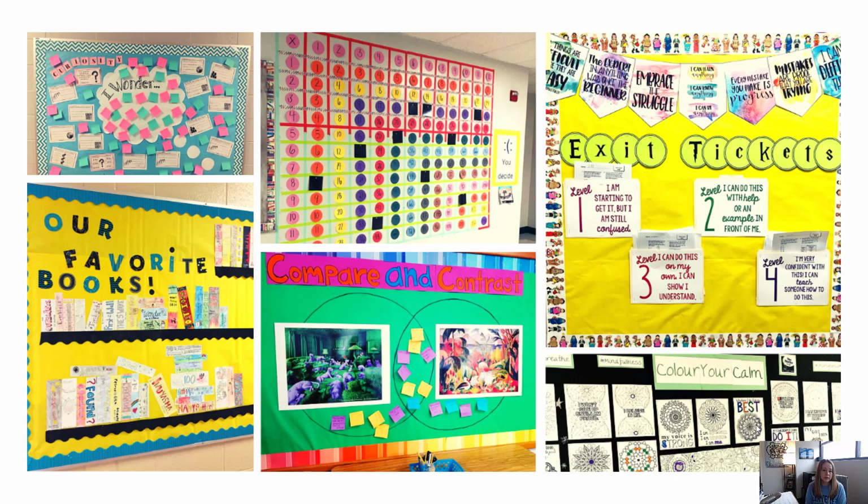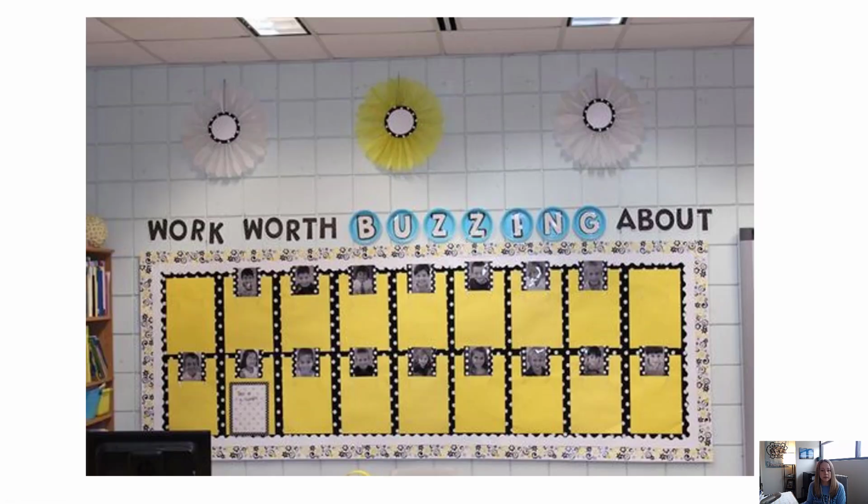Don't just make it something that students stare at. Maybe it holds your exit tickets over here. Maybe it's something where if students are finished, they can go grab a coloring sheet and sit down and color while the rest of the class is finishing their work. Maybe it's something where you're making a chart or interactive Venn diagram. So make it something that your students actually get involved with in class.